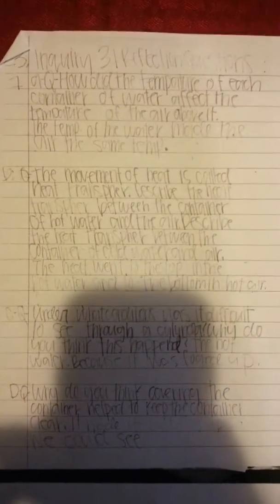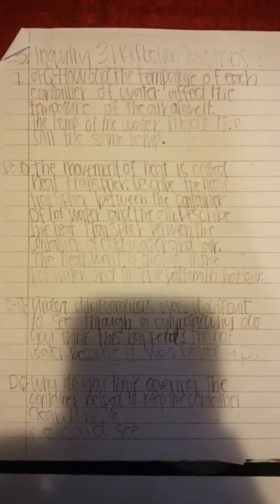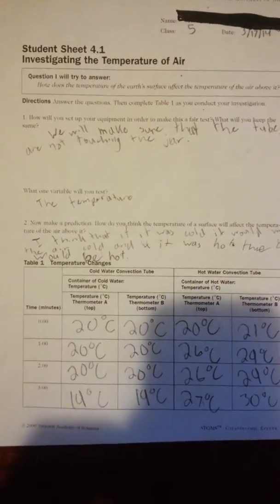And then last but not least, this is their assessment. They would write their reflection questions in their notebooks, and again, we always use those for notebook checks, and overall we can look at them and see how much they're learning and how much more we need to cover certain things. Here is student 4.1 lab sheet.